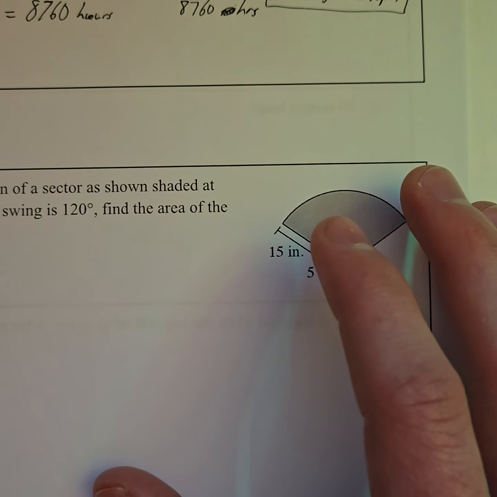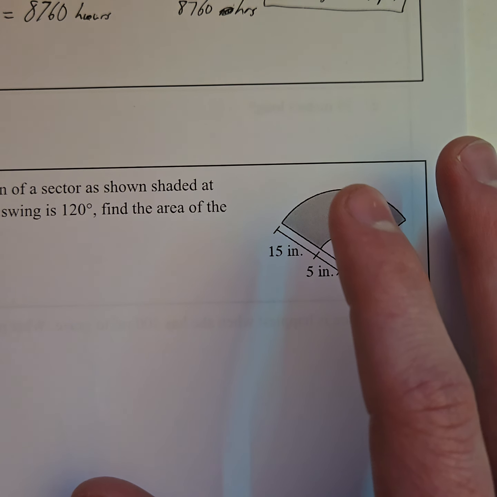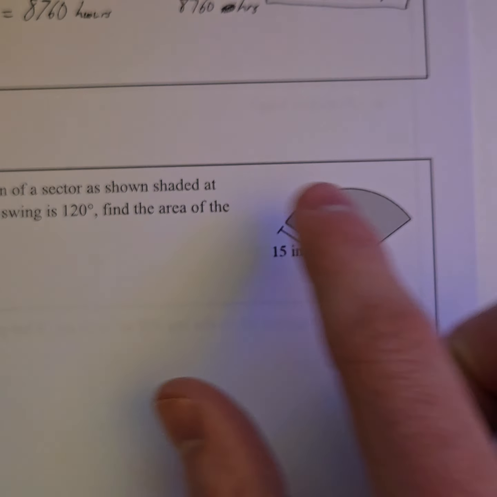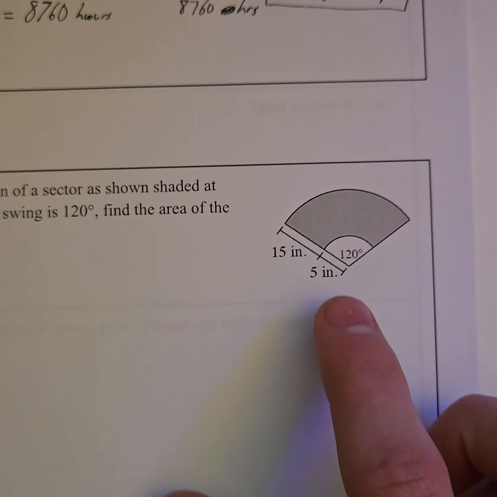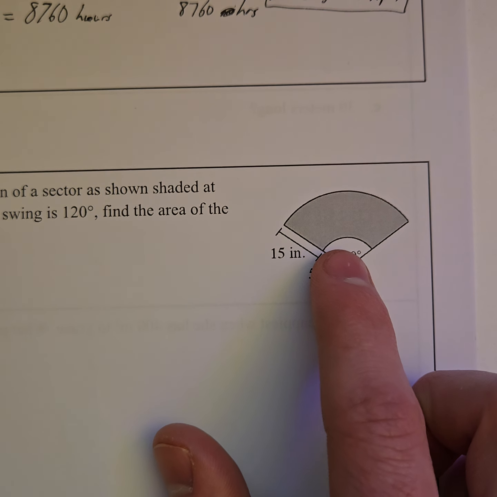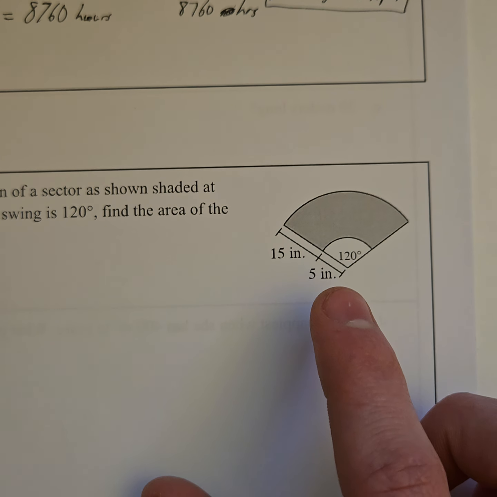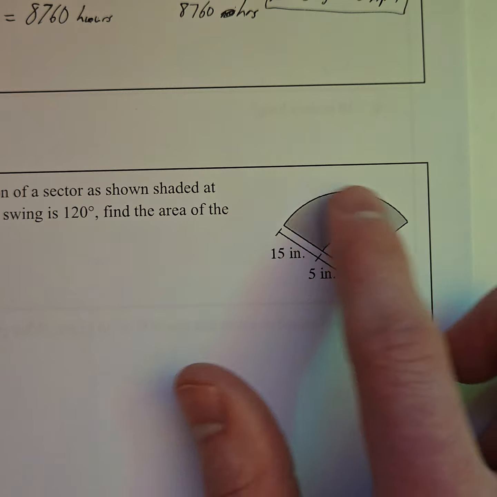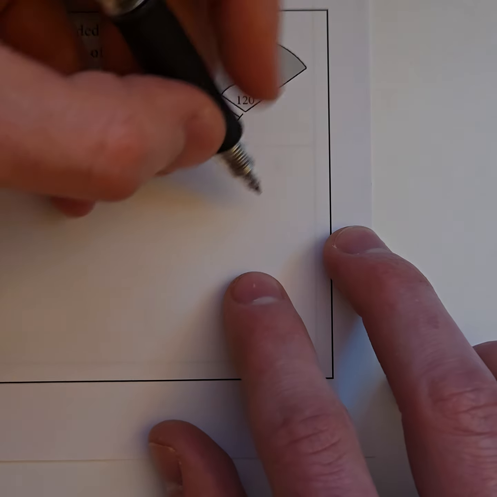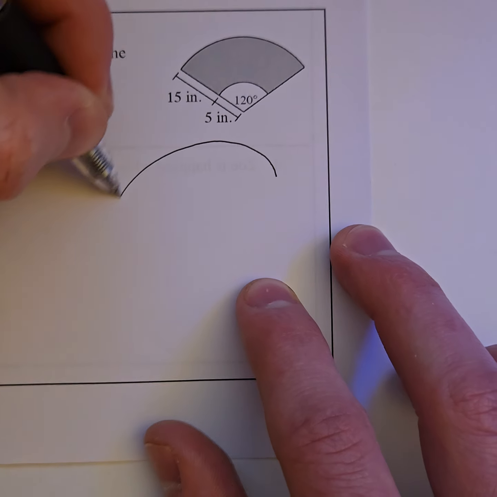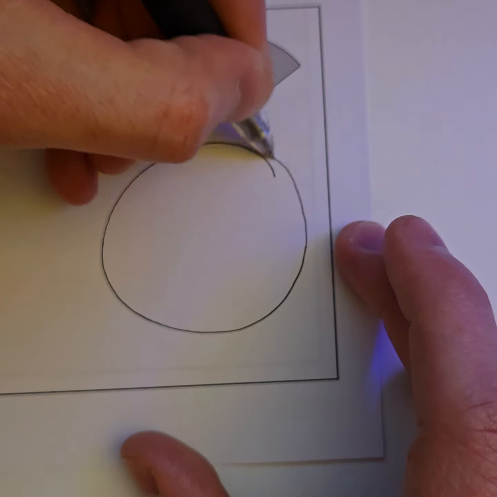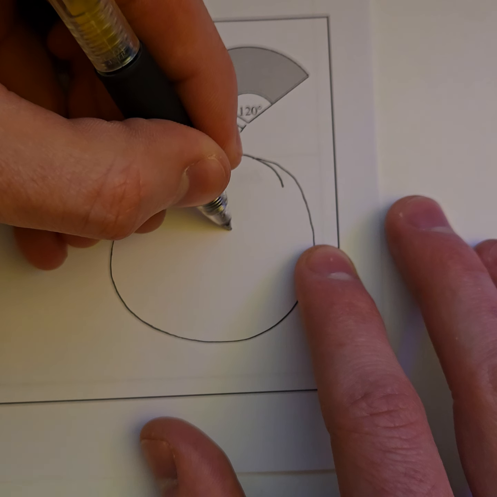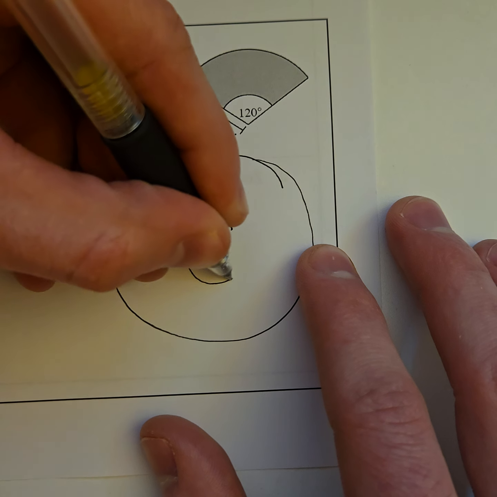The method that I'm thinking right now is we can find the area of the whole circle and then the area of this tiny circle and then subtract them. Okay, and then we can just find whatever fraction of that this is. Okay, so let me draw a picture of what I'm talking about here. So if we draw this full circle here, and again, there's multiple ways you could do this, so you could have done a different method and gotten the same answer.